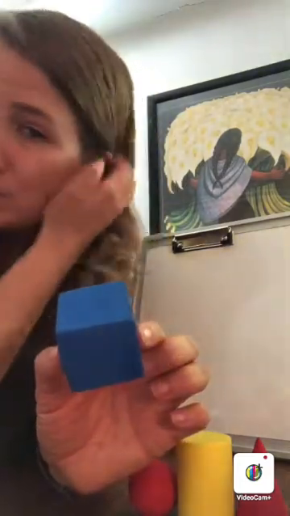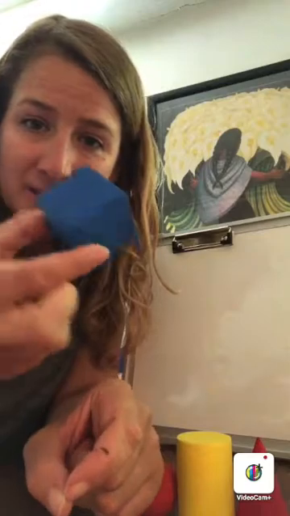And it also has corners. 1, 2, 3, 4, 5, 6, 7, 8 corners. Okay, so this one's a cube.